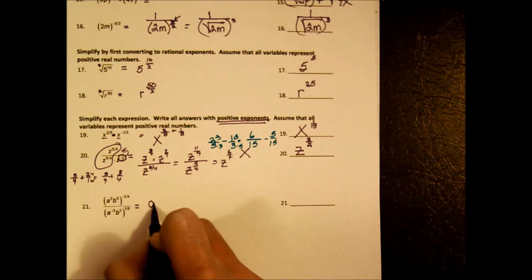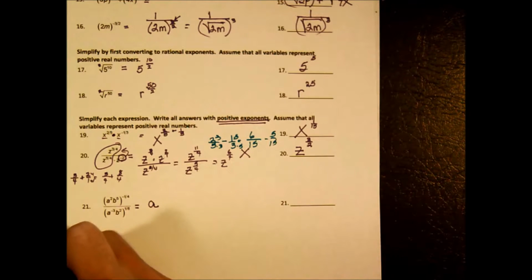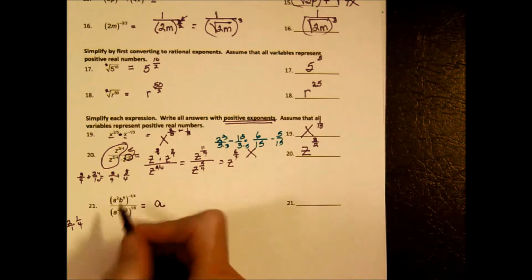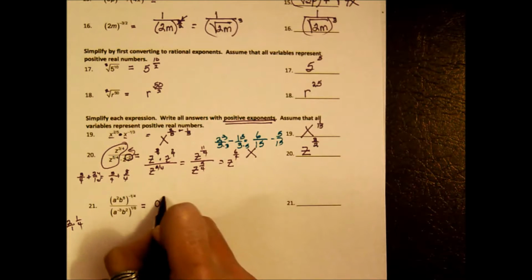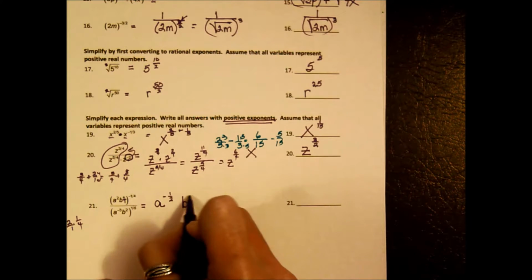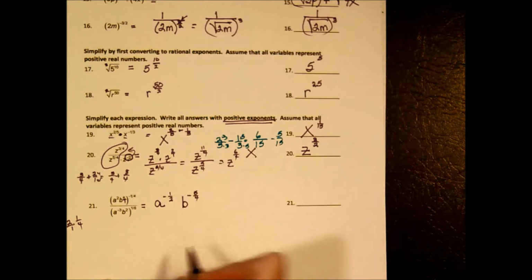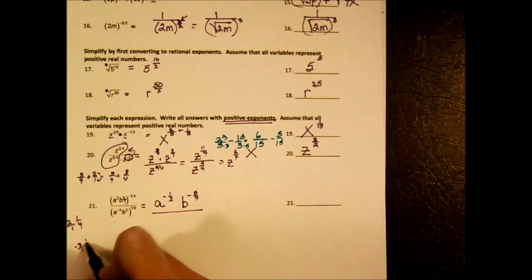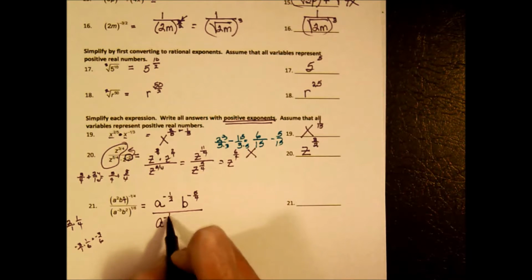So it's a to the, it's 2 times 1/4, all right, 2 over 1 times 1/4, which is 2 fourths or 1/2, and it's a negative. And then I have b to the 5 over 1 times 1/4 is negative 5/4, so that's how we begin. Over, now let's do the same thing in the denominator. Negative 3 over 1 times 1/6 is negative 3/6, which is also negative 1/2.